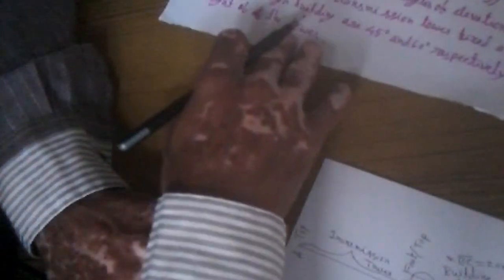So AB is the transmission tower. We have to find the height of this transmission tower.